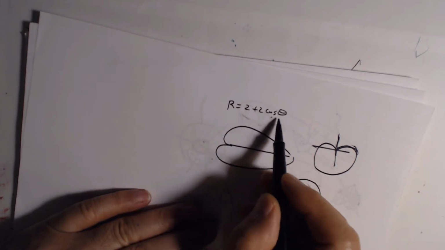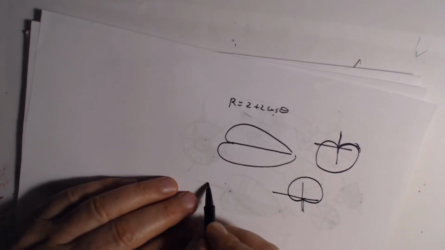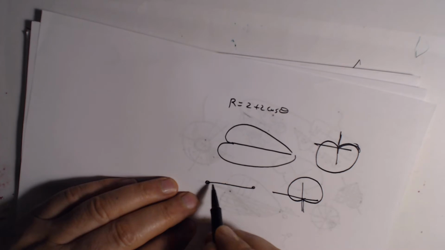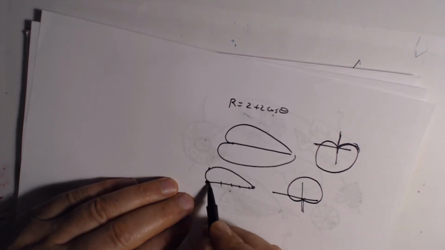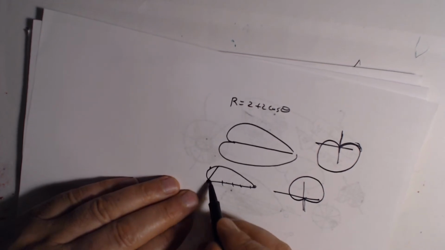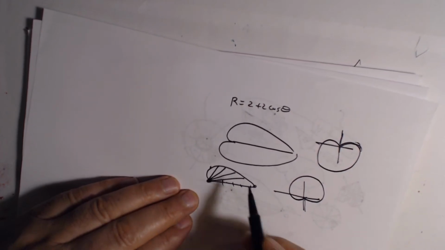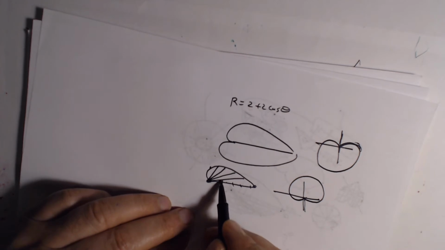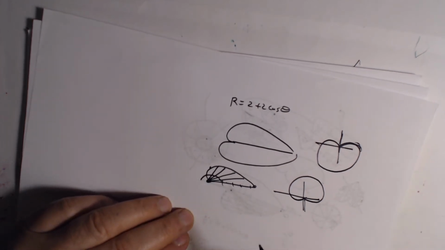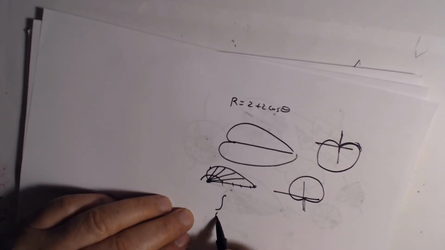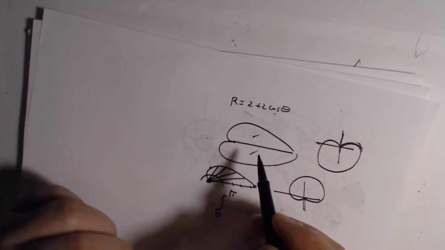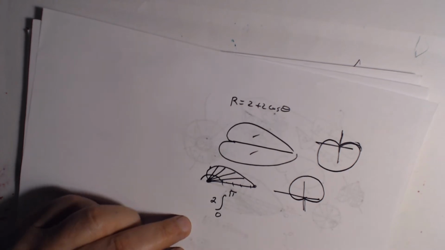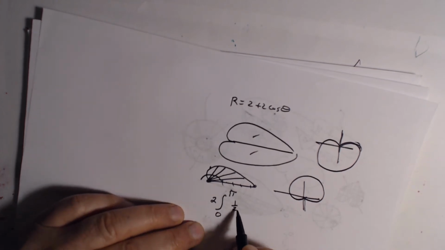When theta is 0, r is 4, and at pi it is 0. I know my cusp is at pi. I'm going to divide it into a sector. What am I dividing? I'm dividing the 180 degree angle. Therefore, I go from 0 to 180. But because it's symmetric, I double up. And I put 1/2 r squared d theta.